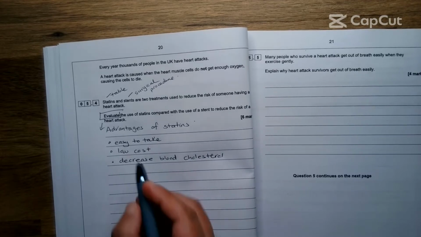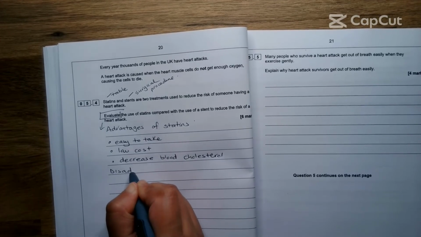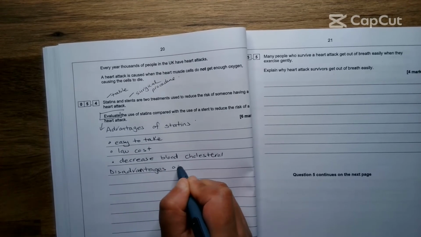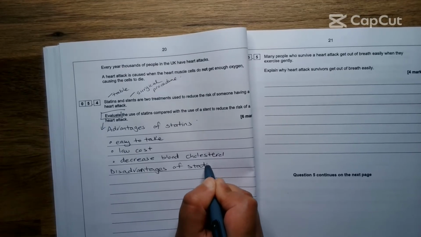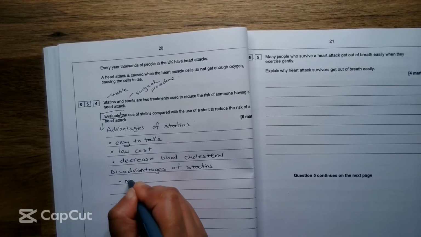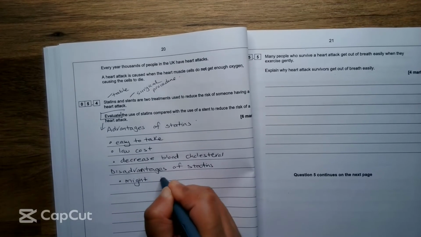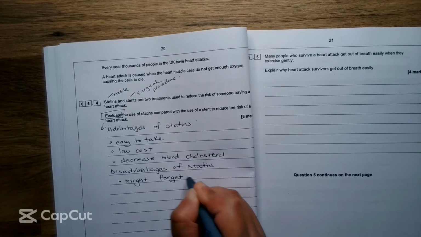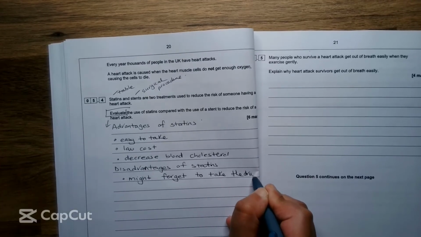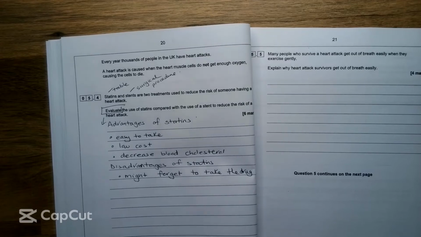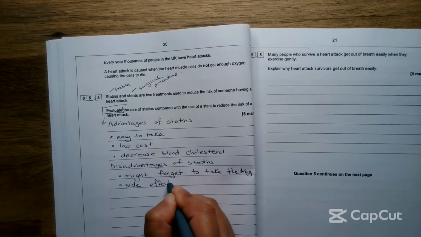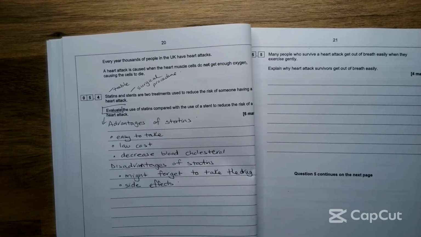Okay, so that's advantages. Let's now do disadvantages. You are allowed to draw out a table, which really I should have done at the beginning, but it's fine, we'll just do bullet points and subheadings. Disadvantages of statins. You might forget to take a tablet, so you have to take this tablet every day. So might forget to take the drug. And you can talk about side effects of drug. And that should be enough for statins.